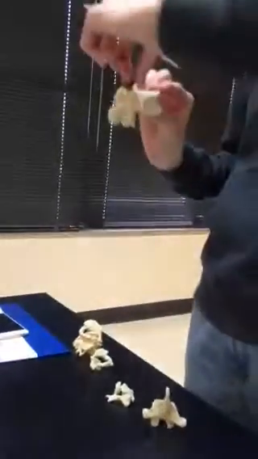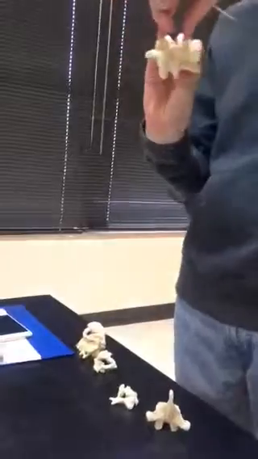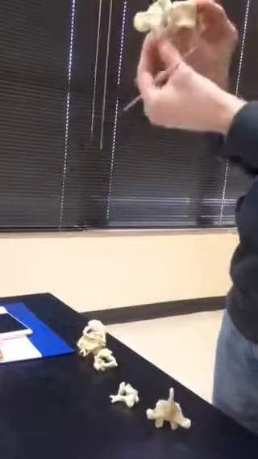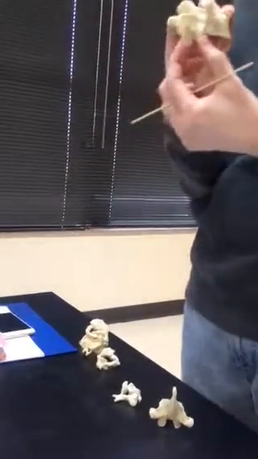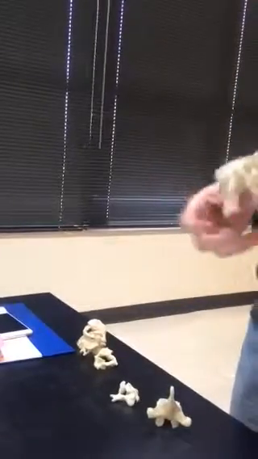So here you have the superior on the cervical, the inferior right here. For the thoracic, superior, inferior, and for the lumbar, superior right here, and inferior right here. Pretty straightforward.